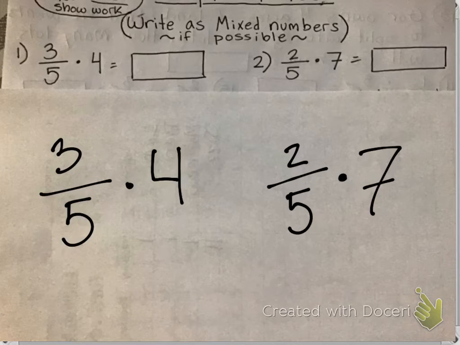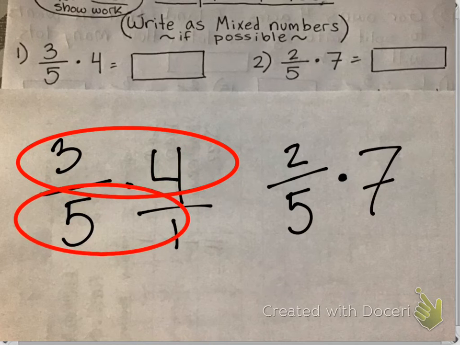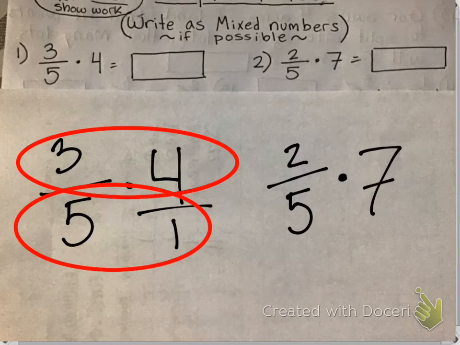So Raphael, how do we know that we do 3 times 4? How do we know that? So he says we add 1 to the denominator. That's correct. When we add 1 to a denominator, does it change anything? No. So then, how do we know which ones to multiply? What do we multiply? Who can tell me? Let's see, Fernando. Yeah, we multiply across.